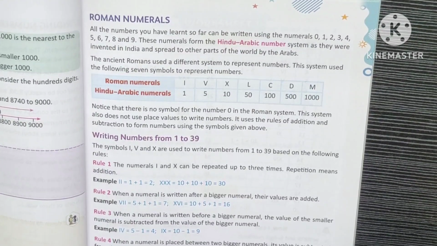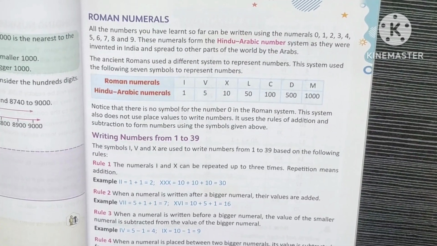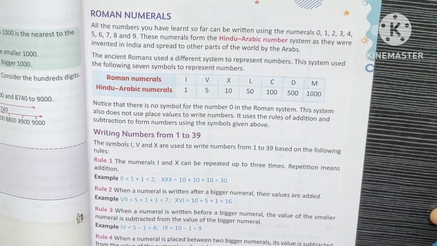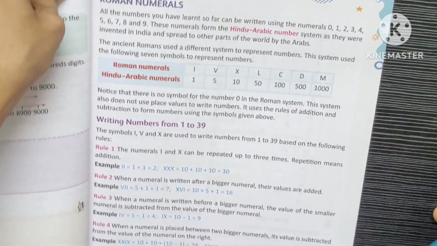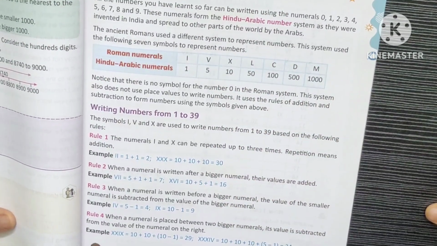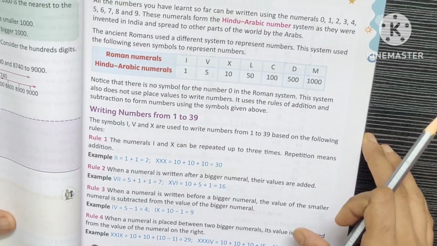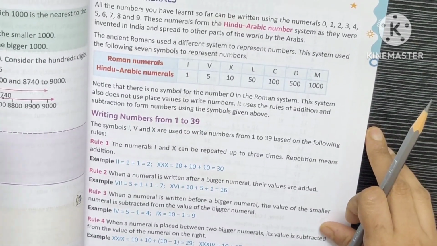Today we will see practice 6 about Roman numerals. Roman numerals are different from our numbers like 0, 1, 2, 3, 4, 5, 6. Our numerals are Hindu-Arabic numerals, which are from the Arabs. Roman numerals use symbols rather than numbers.